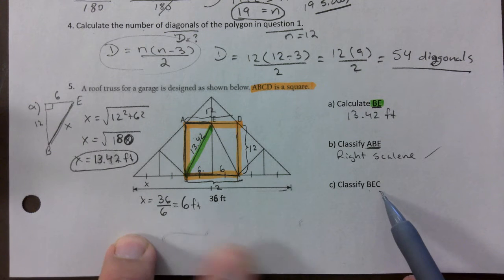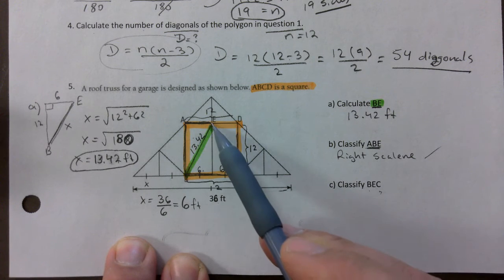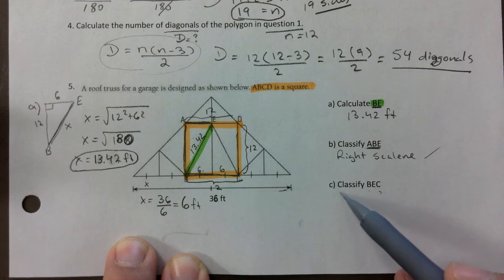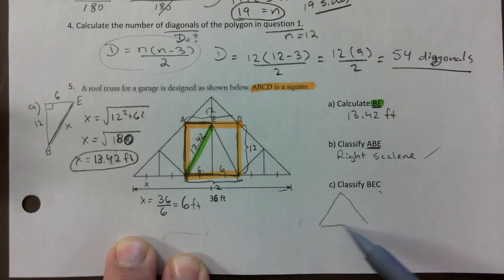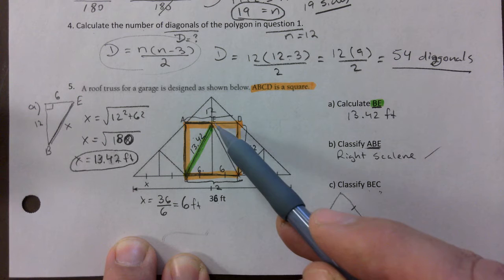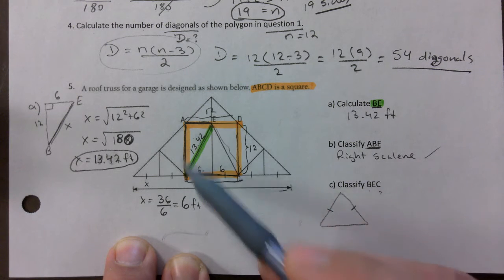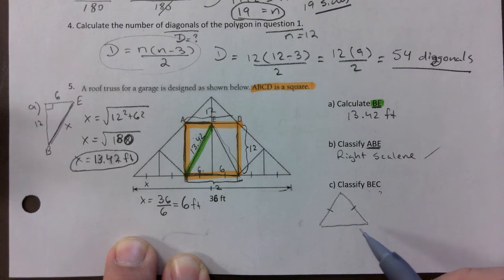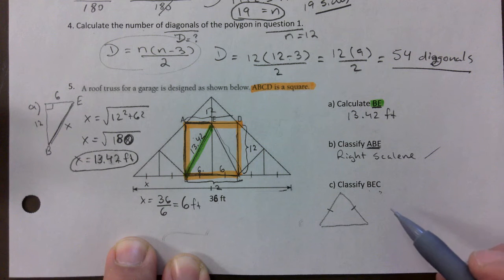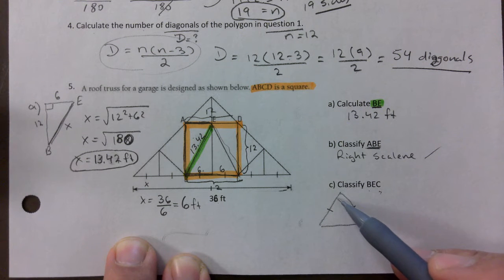Classify BEC. Wouldn't you agree that that is definitely an isosceles, because this side will be the same as this, considering that this is a square? Did anybody check if this is an obtuse angle up here?